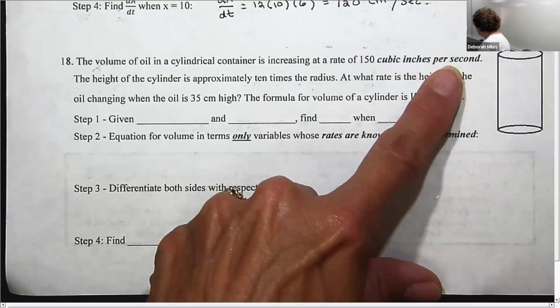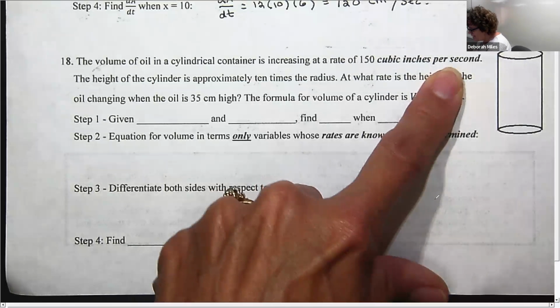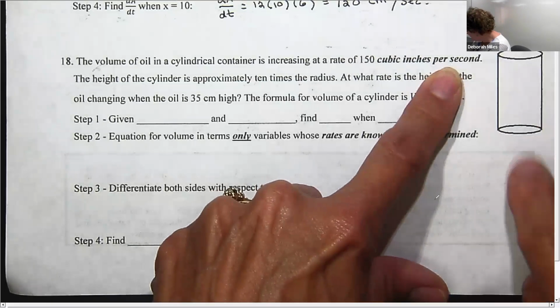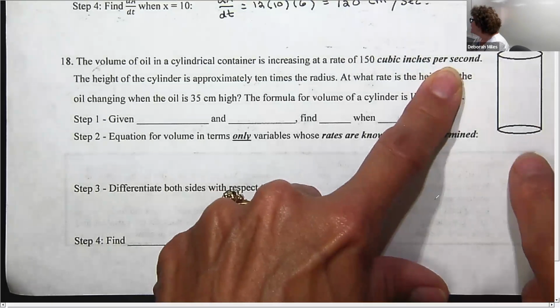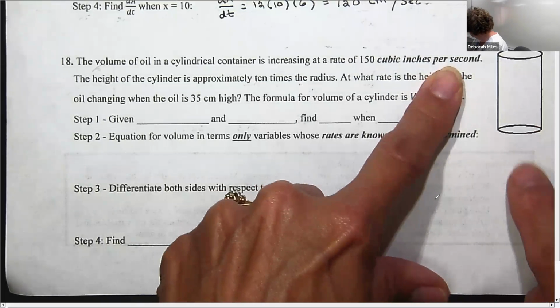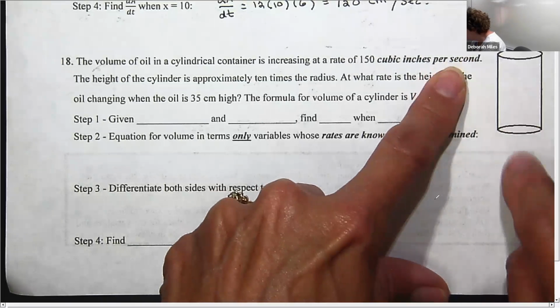Even if I had not given you that formula, how could you find or develop the formula for the volume of a cylinder on your own? Think about what volume means and see if you can tell me what that formula would be without me having to give it to you.